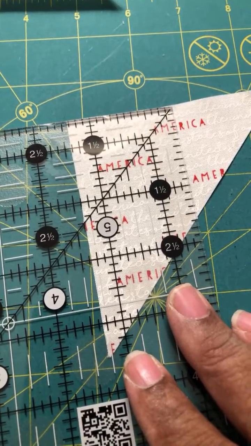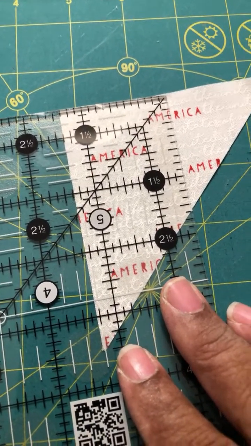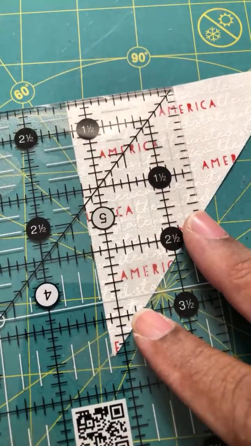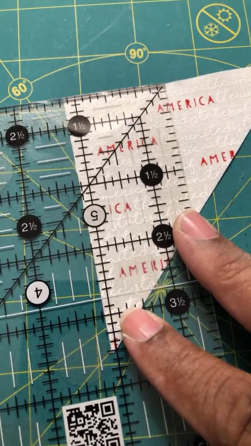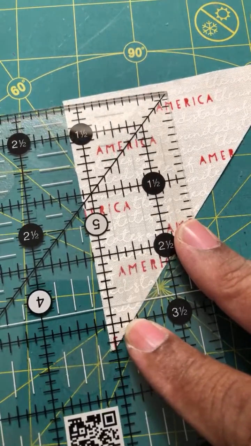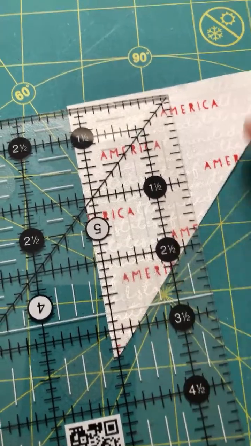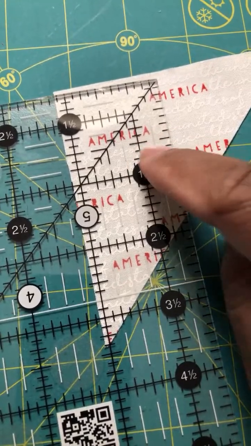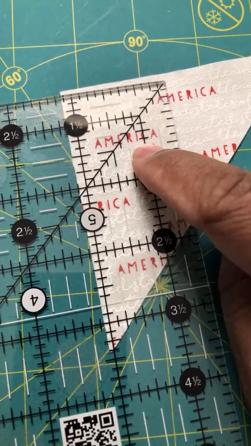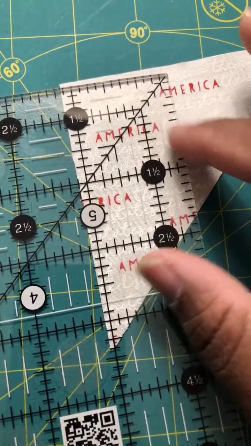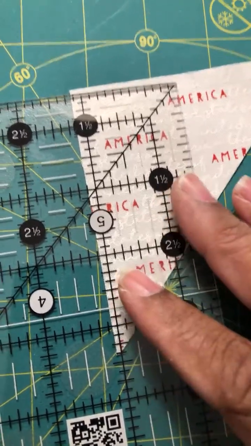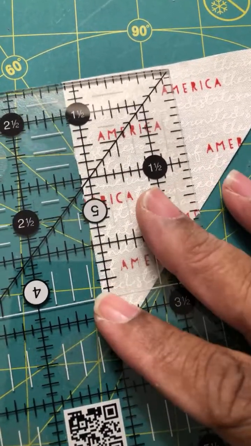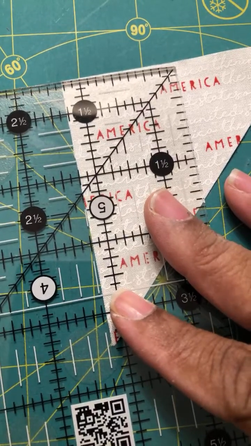You would have to cut this half square triangle down until America was inside that 1/4 inch line for the seam.